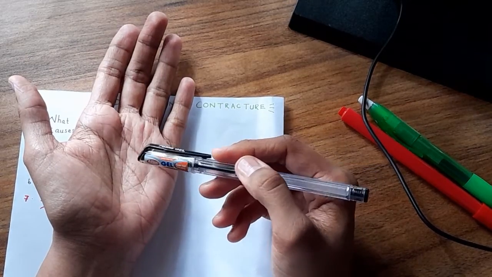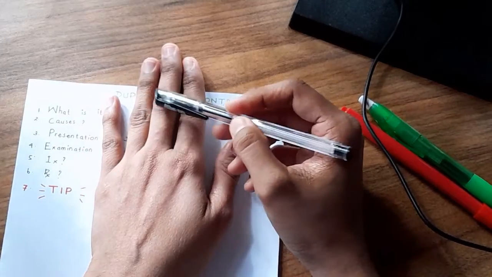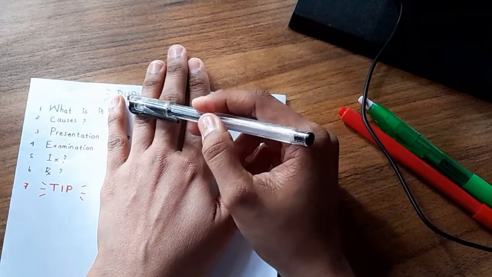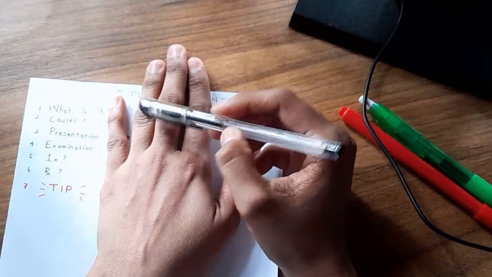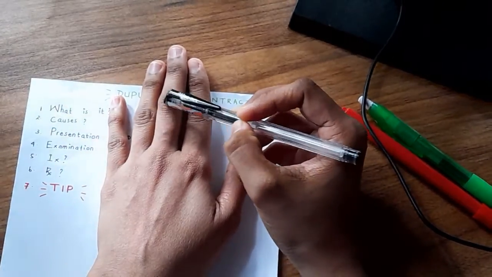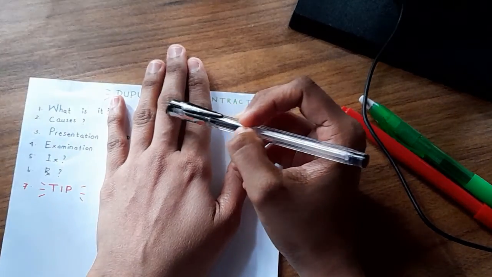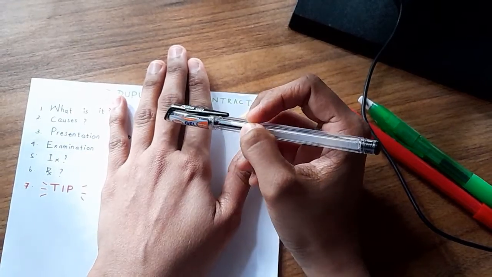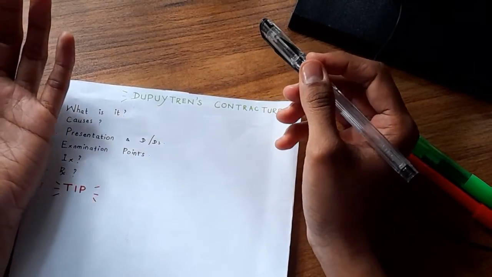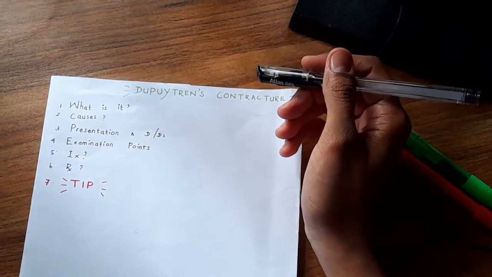And there is another specific feature which we can find on the dorsal aspect of the hand, that is Garrod's knuckle pads, that is thickening of the skin. It's like small nodules, thickening of the skin over the proximal interphalangeal joint. Okay, those are the main clinical features that you can see in Dupuytren contracture.